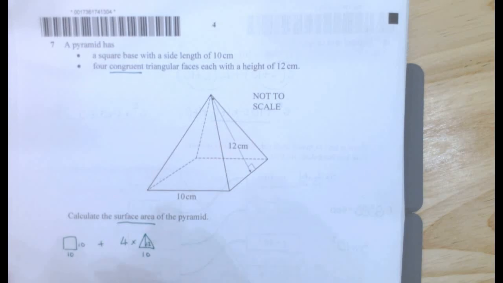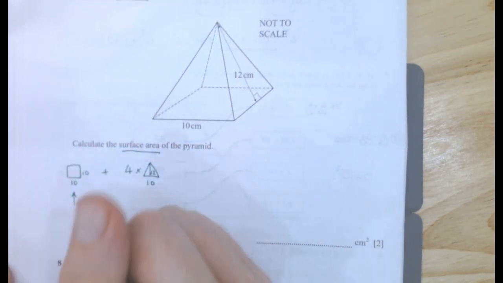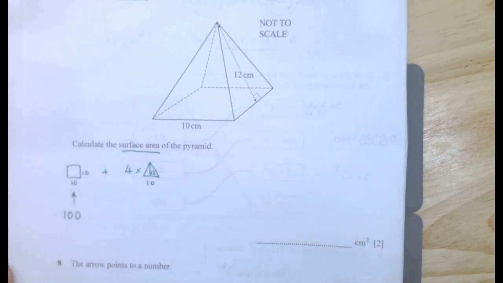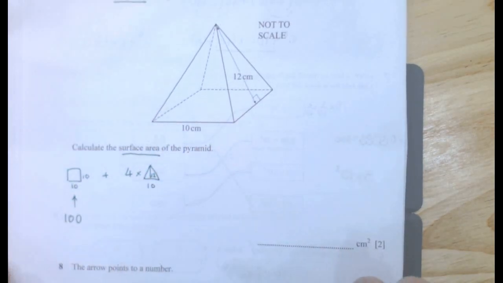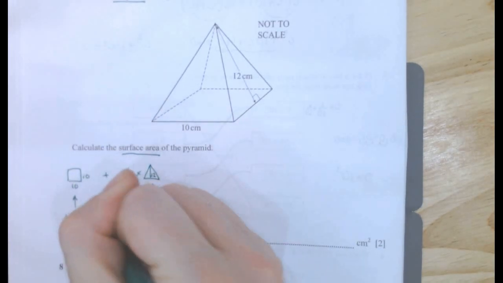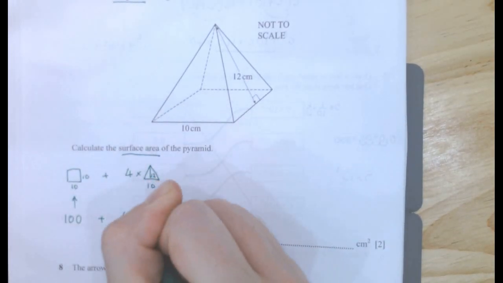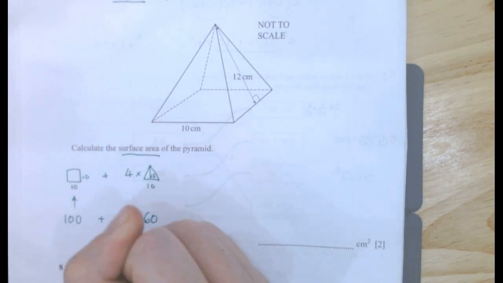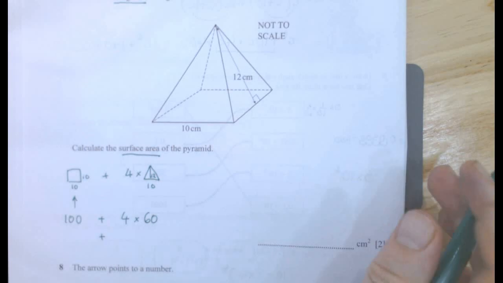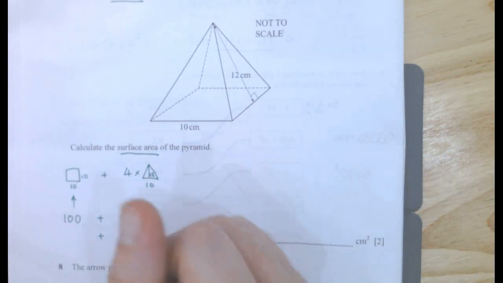So first off, the area of the square is 100. 10 times 10 is 100. Now for the triangle, we're going to do 10 times 12, but we remember to halve it. You remember to multiply the perpendiculars with the triangle, multiply the things that hit at a right angle, and then remember to divide by 2. 12 times 10 is 120, you halve that to get 60. So each of those triangles would have an area of 60 centimeters squared.